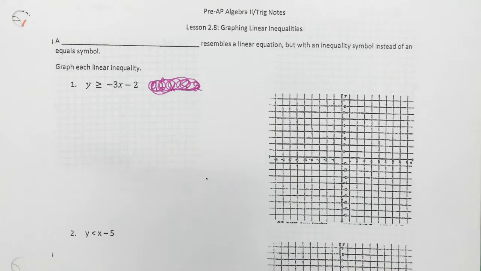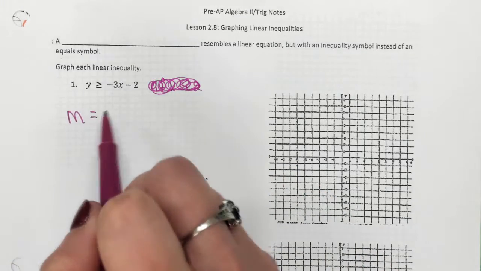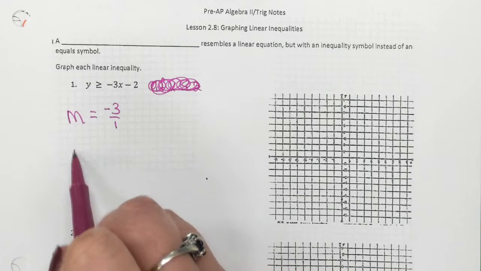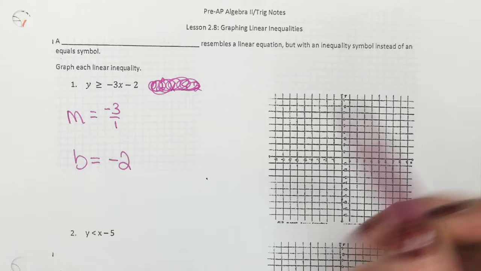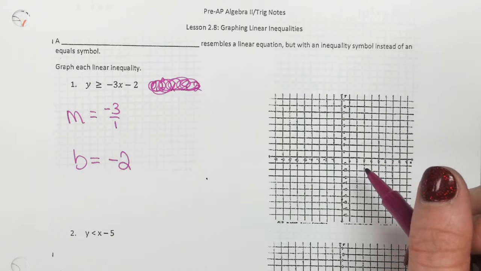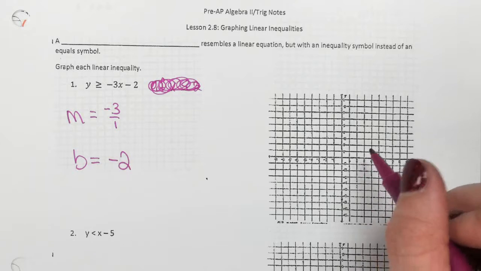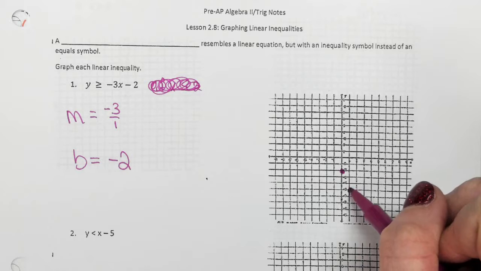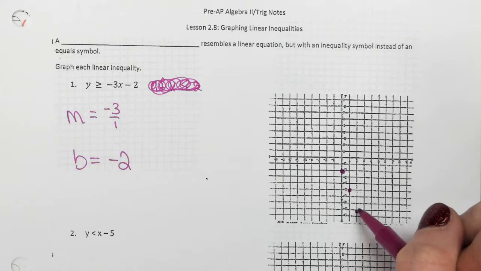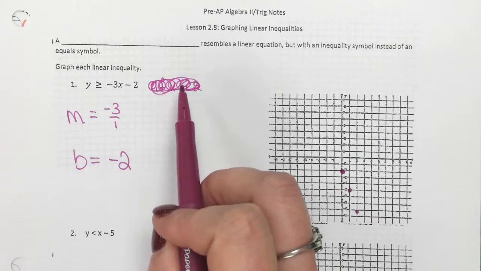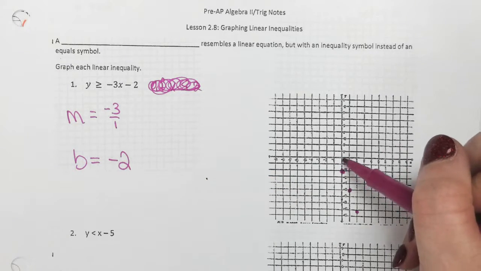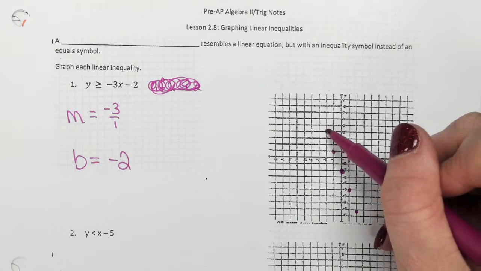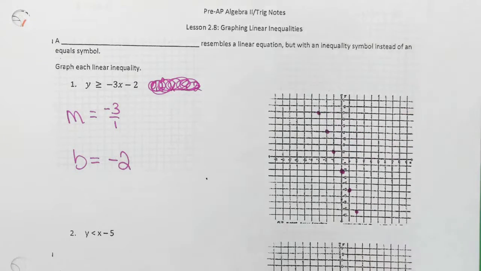Alright, so you just graph this like you always do. What's your slope? -3/1. And what's your y-intercept? -2. And then we're going to graph it on our graph like normal. Do not connect the dots yet. Just put the dots on your graph, okay? Because it's just this. It doesn't have if x is less than 2 or anything like that. Alright, so my slope tells me to either go down 3 and right 1, or up 3 and left 1. Right, are y'all okay? Don't connect the dots yet.